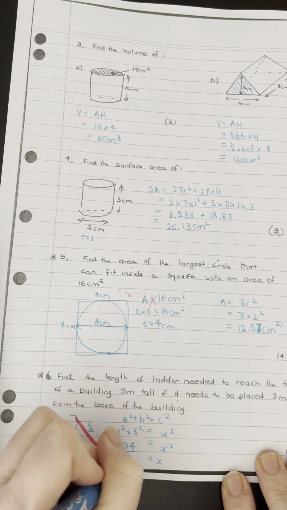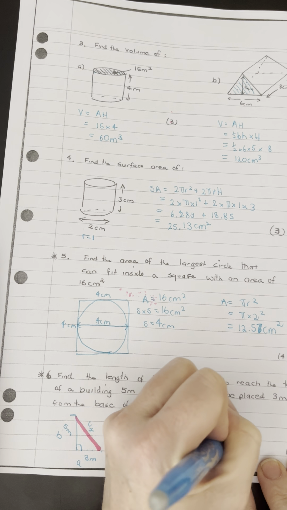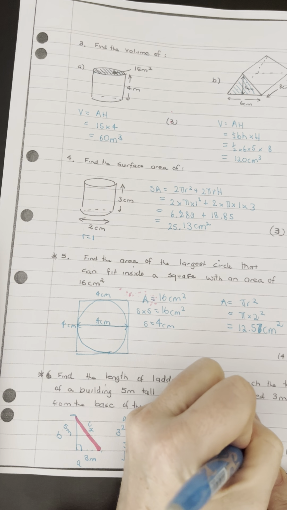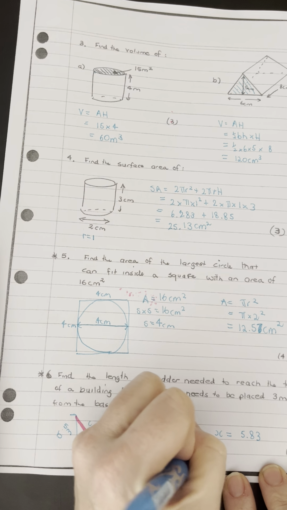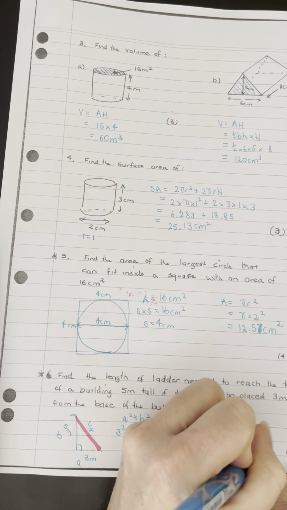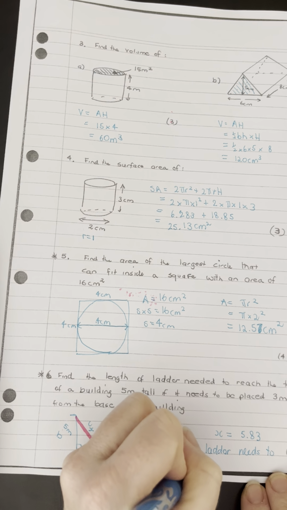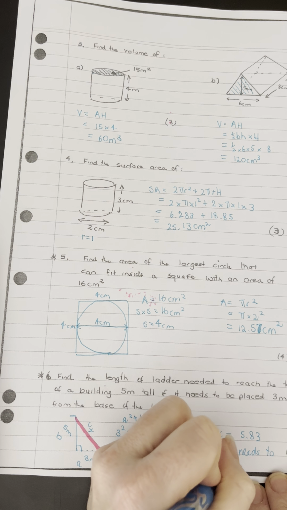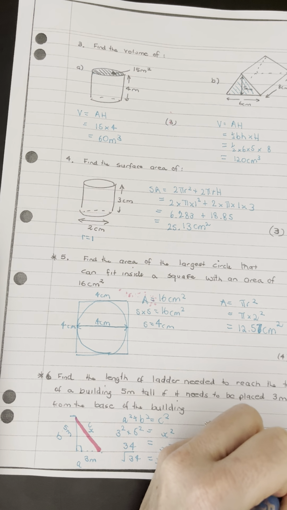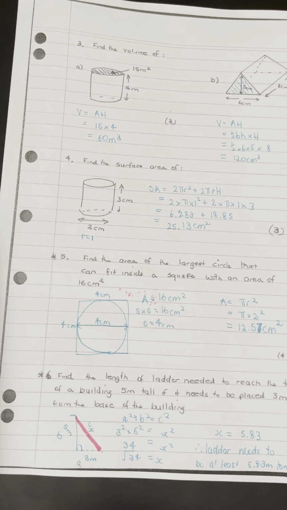So my x is going to be the square root of 34. So my x will be 5.83. So we will say, therefore, the ladder needs to be at least 5.83 meters long to be able to reach to that top of that building.